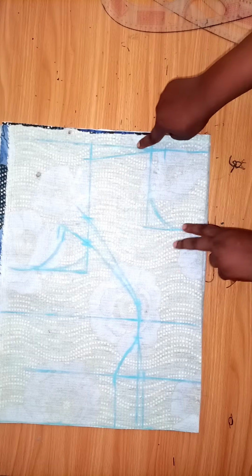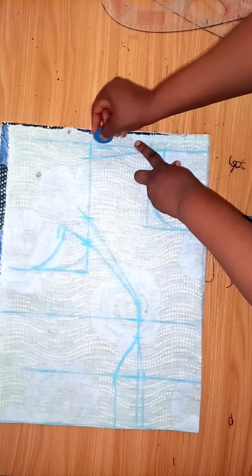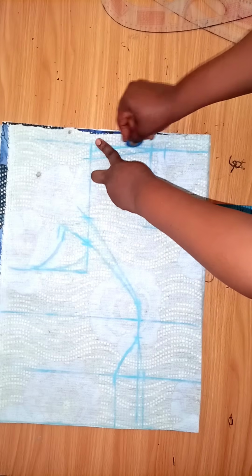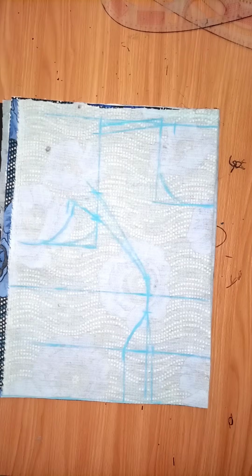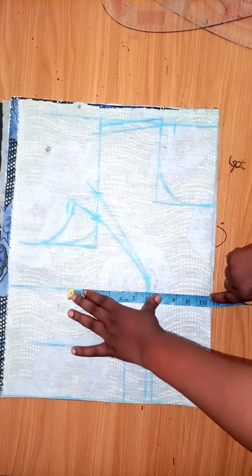Then on this shoulder line, I'll add ½ inch here, ½ inch like this. For the shoulder joining, final measurement on this part. So the bust measurement is 42. 42 divided by 4, we have 10.5, as you can see. This is 10.5.